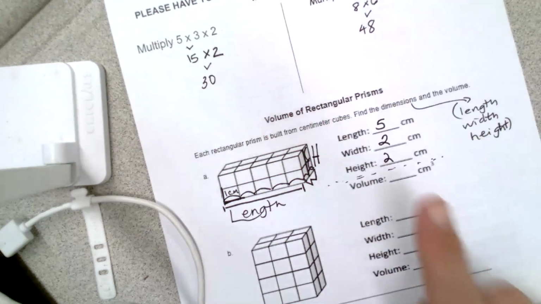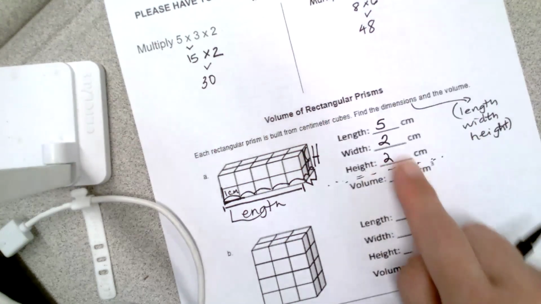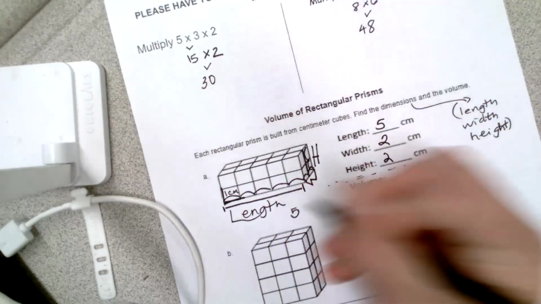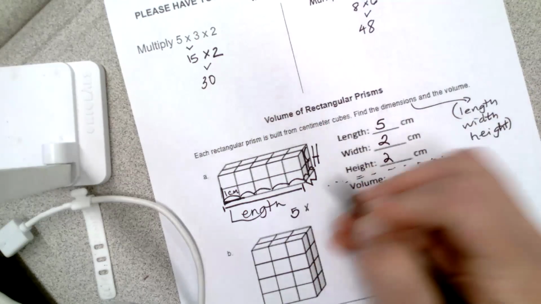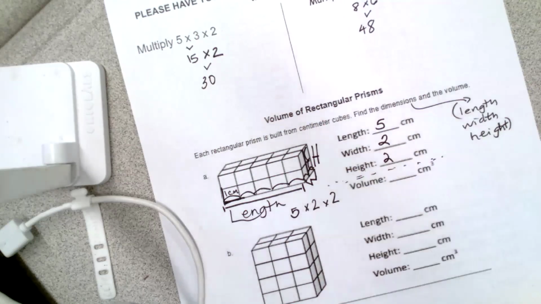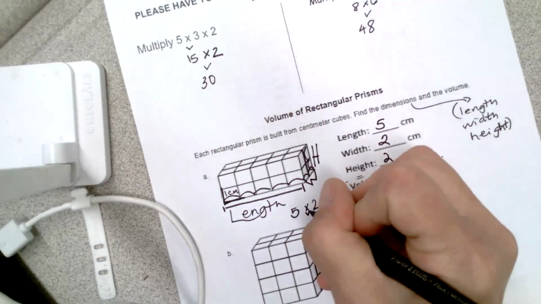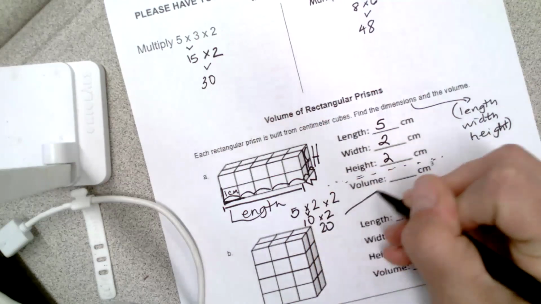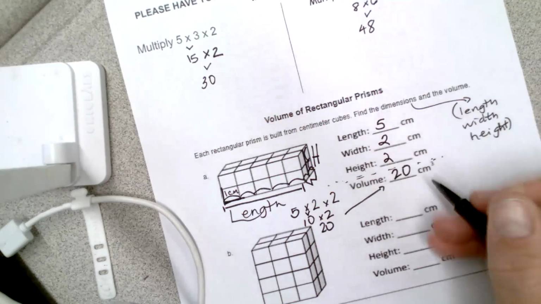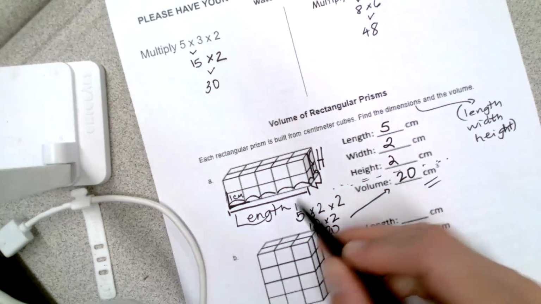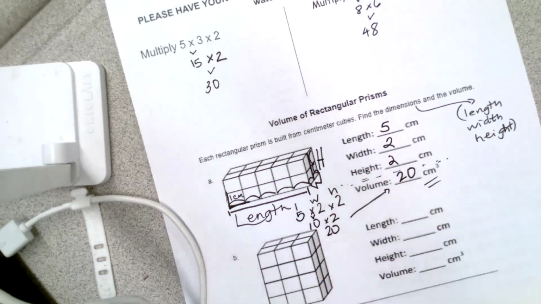And then I'm going to take a moment before I even write this as a volume to write it as an expression like we did up here. So my length, 5, times my width, 2, times my height, 2, is going to be my volume. So I'm going to get 5 times 2 is 10, times 2 is 20. And I'm going to put that up here. It already has the units for us as centimeters cubed because we multiplied 3 dimensions, length, width, height.